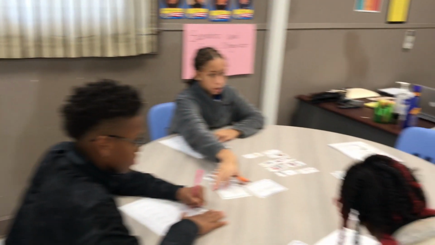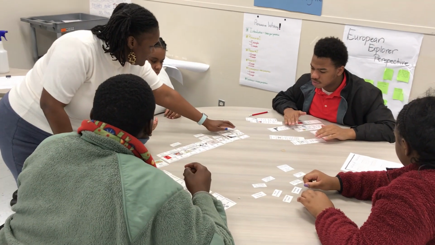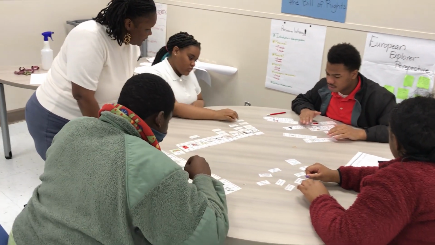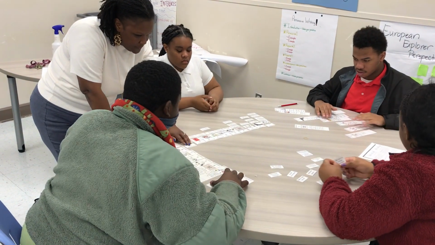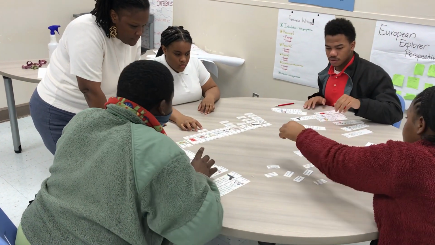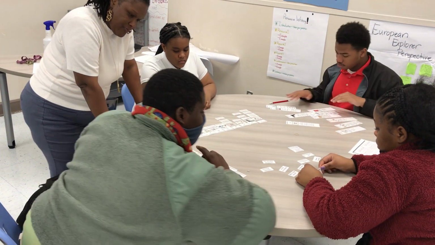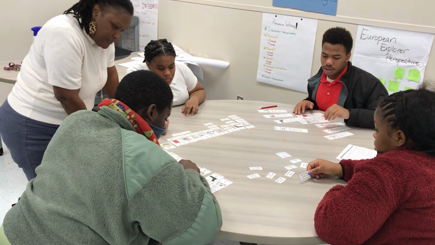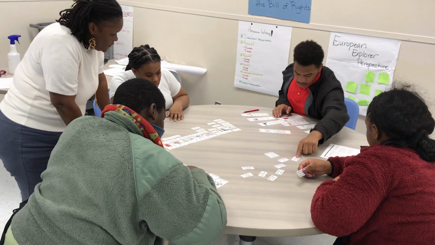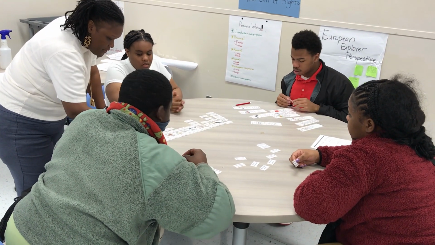What is the name of the first... Y'all got it going on. Y'all working on the third amendment, or just piecing them all together?